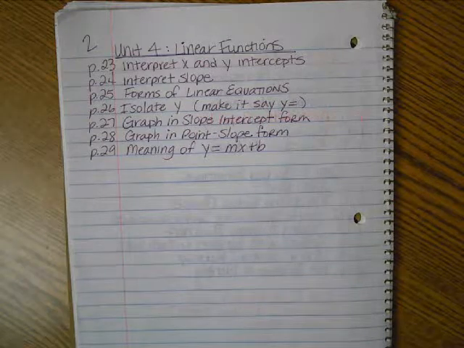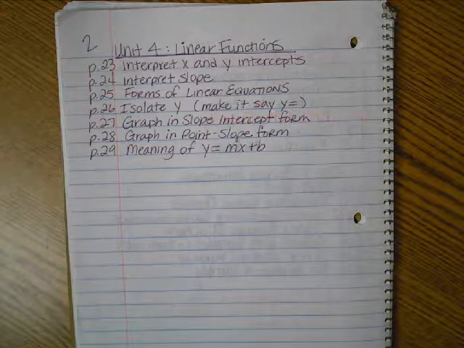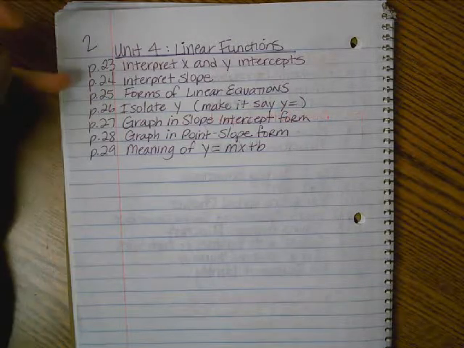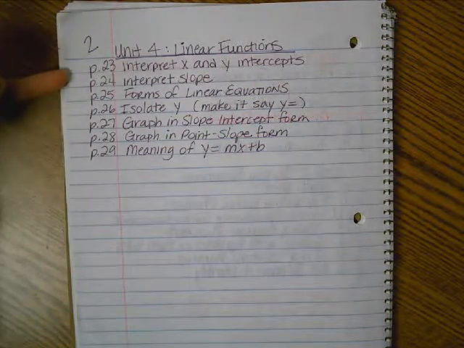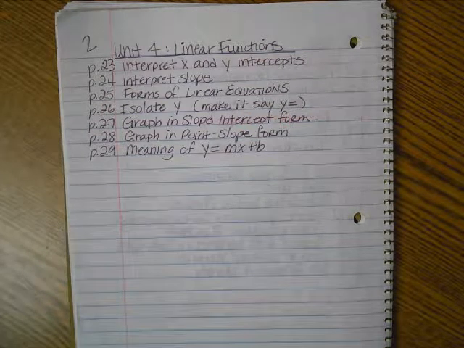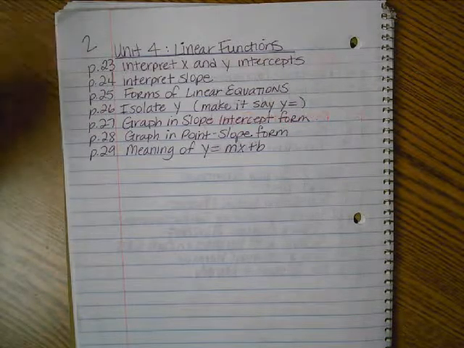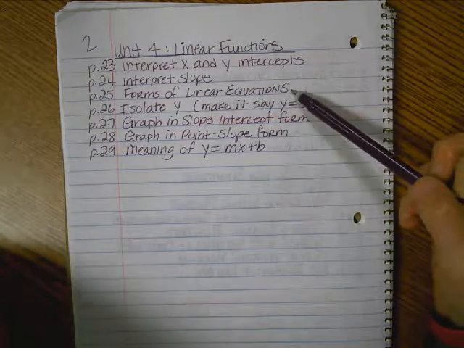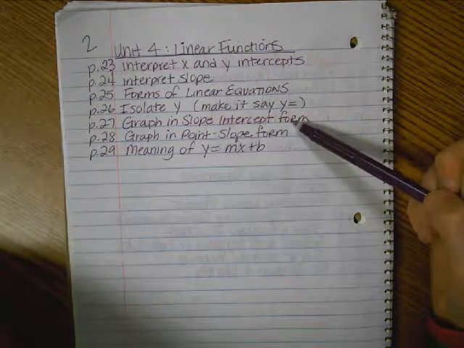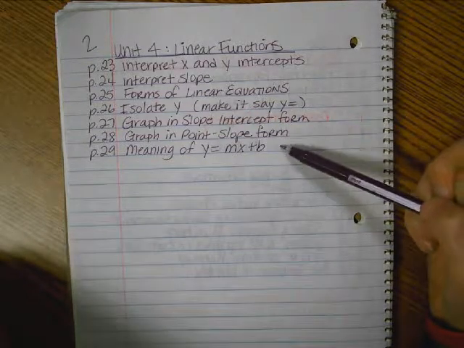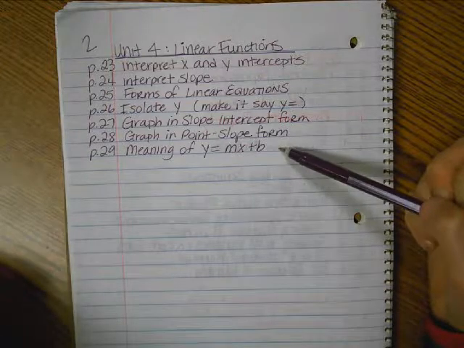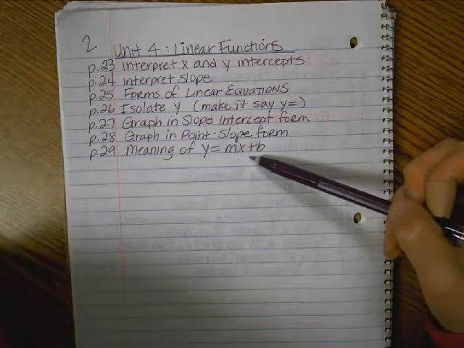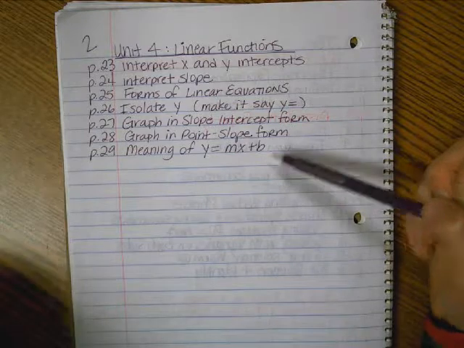Everybody, we are going to start a new unit. This is currently Unit 4, Linear Functions. We are going to talk about in this unit interpreting what slope and x and y intercepts mean. We're going to talk about the way equations are written and how we can use them to graph. And we're going to talk about the meaning of y equals mx plus b and what happens if I change m and I change b.